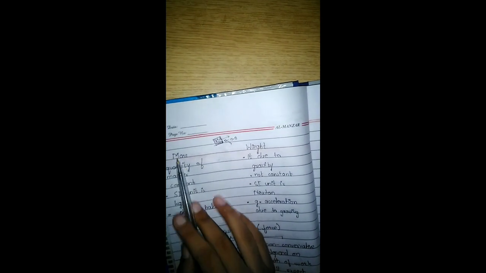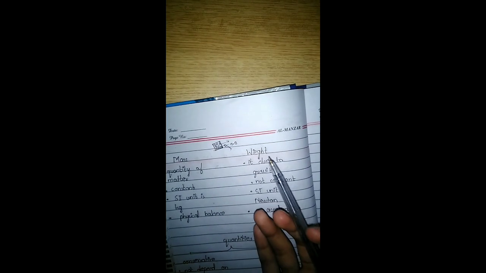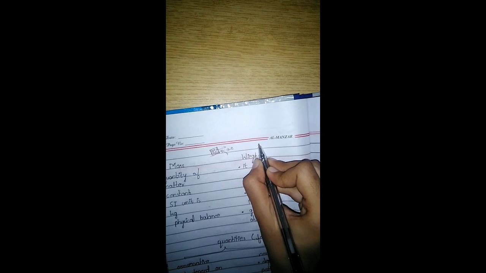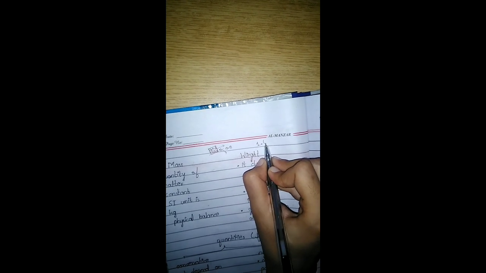So the mass of an object is always constant because it is the total number of particles in it, and the weight is not constant because if we are on the moon, the gravitational force will be 1.6. That's much lighter than the gravitational force of the Earth.